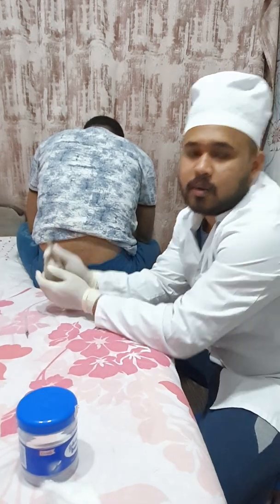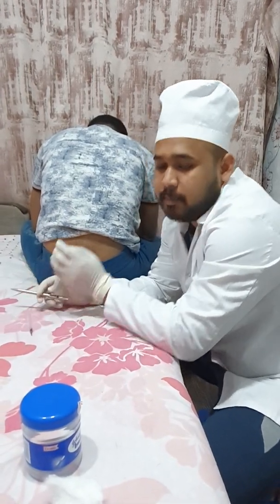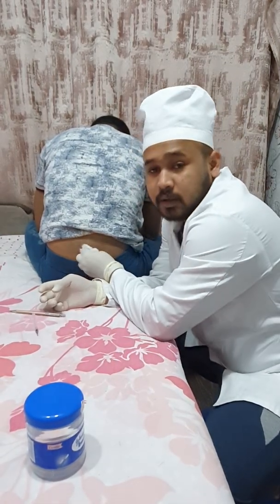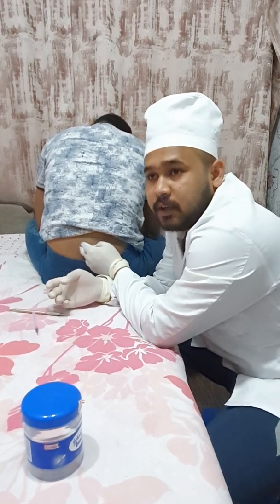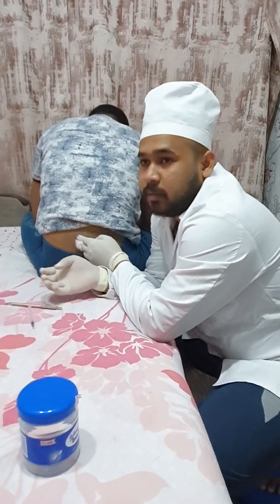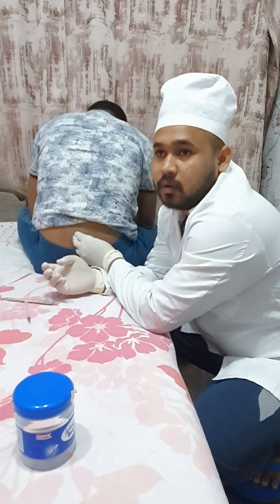So this is all about lumbar puncture. Now I will apply a bandage to the area through which the lumbar puncture is done, and I will ask the patient to lie down for 30 to 40 minutes, and further if there is any pain complaint by the patient, I will give him simple acetaminophen or paracetamol for pain relief.